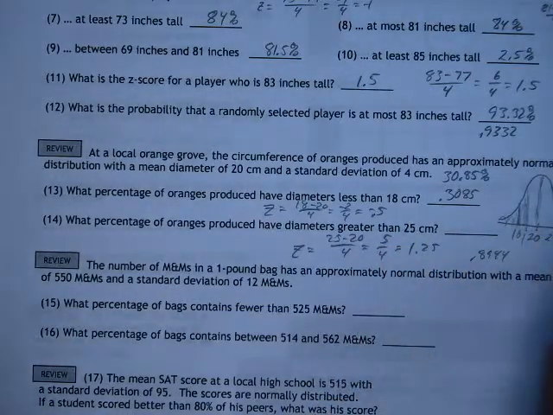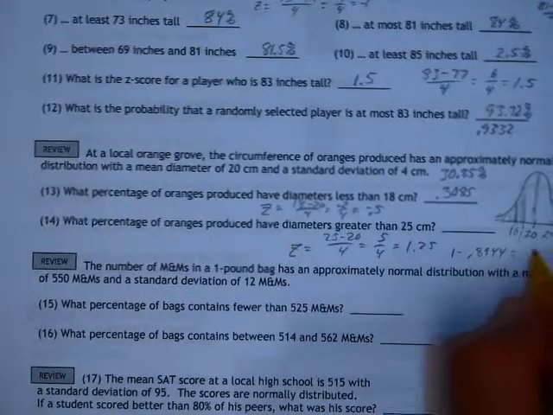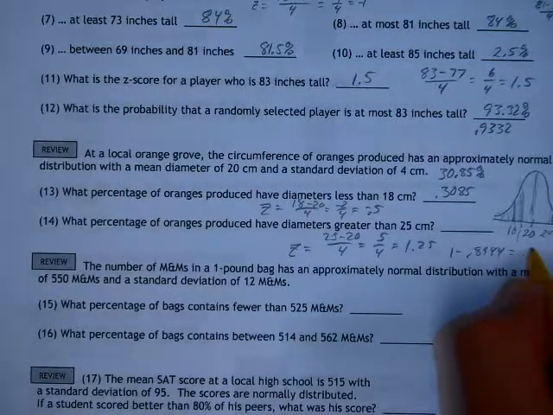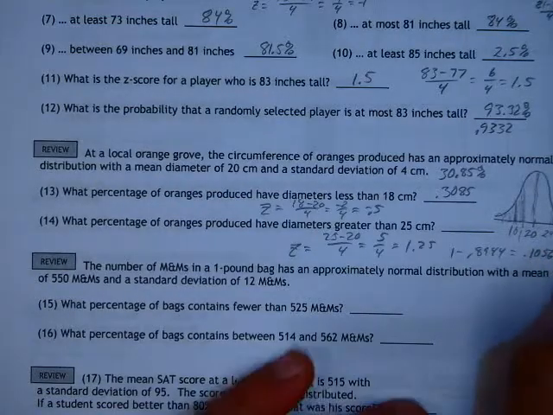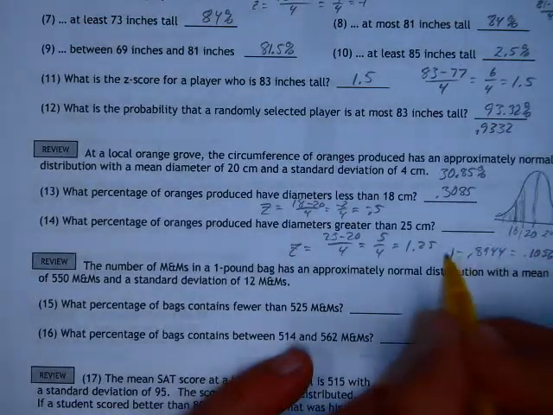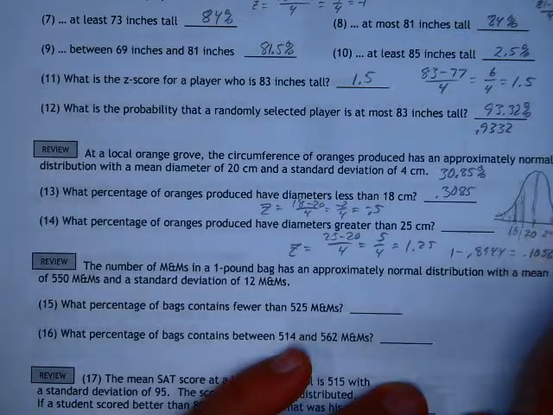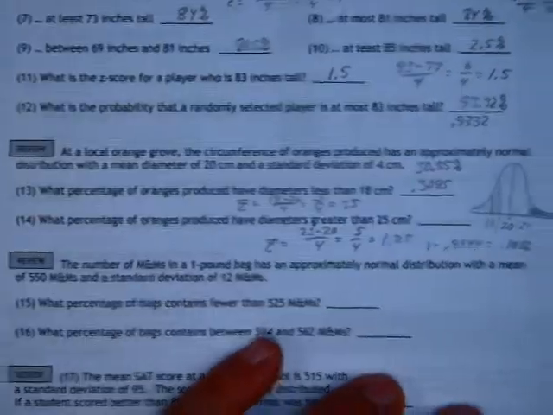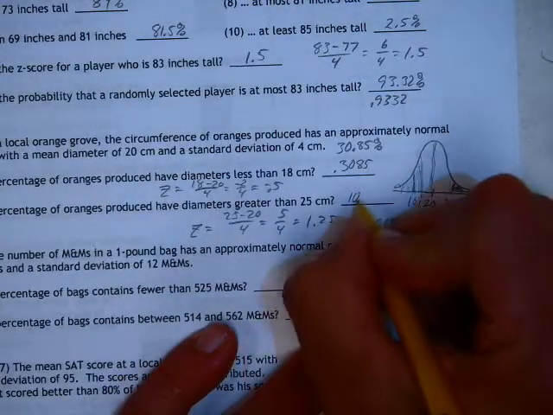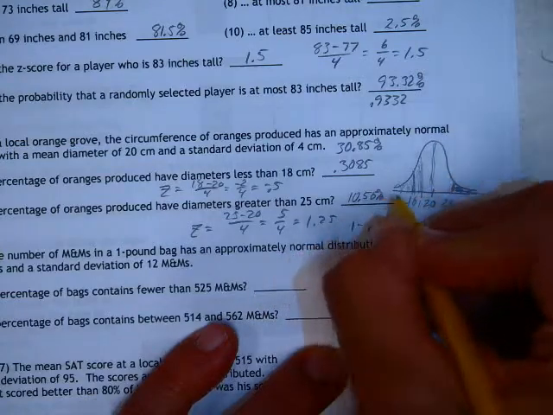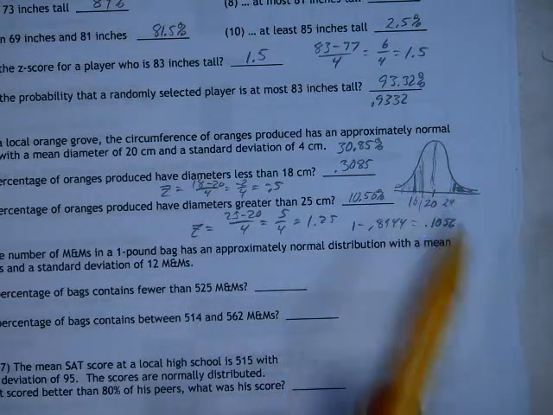So it's easy enough to do the other side. You're talking about 100% of information inside. So if you say 1 minus that, you end up with 0.1056. Okay, and if you subtract 1 minus the number that the table gave you, you're going to get the percentage that's above. Anytime you're going above, you got to subtract it from 100%. So your percentage is 10.56% of oranges are going to be greater than 25 centimeters if you're looking above.